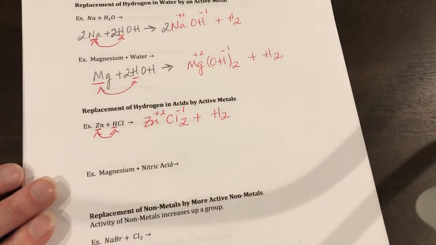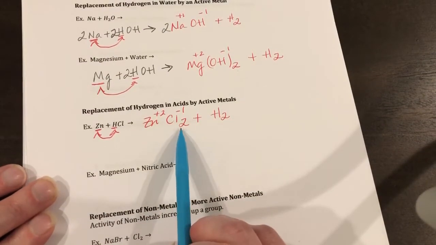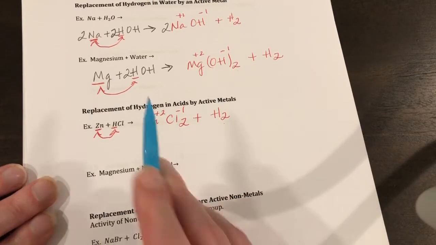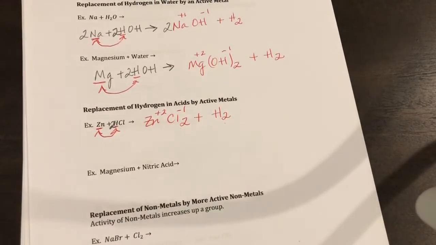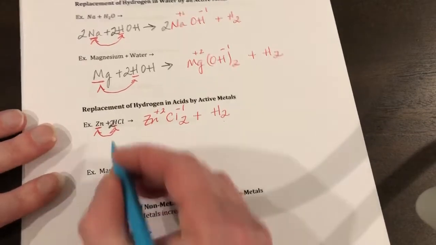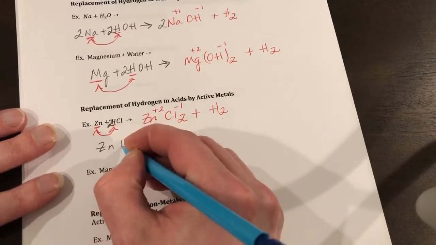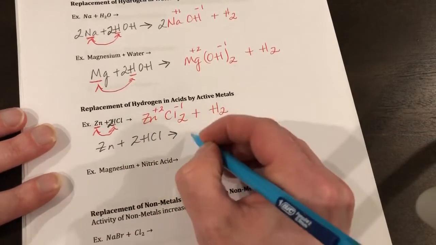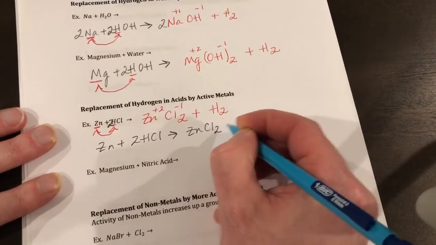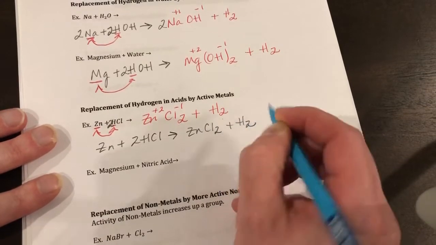Okay, so we're going to go balance. You got 2 Cl's here and 2 H's right here, so I'm just going to double this right here. And it should be balanced like that. If you wanted to rewrite it down here, I did a bad job of doing it on this one. That's what it should look like.